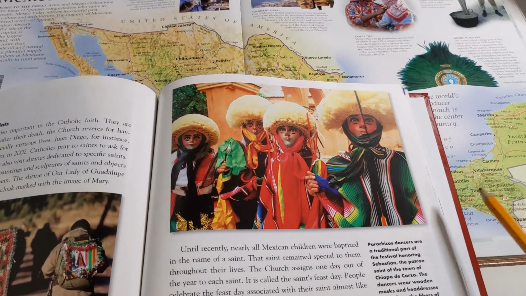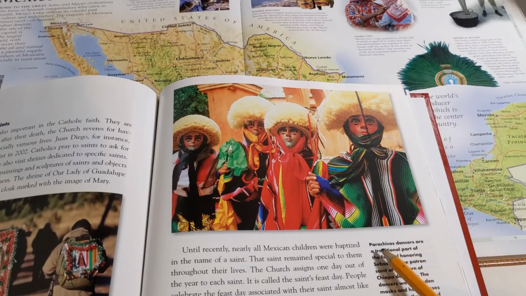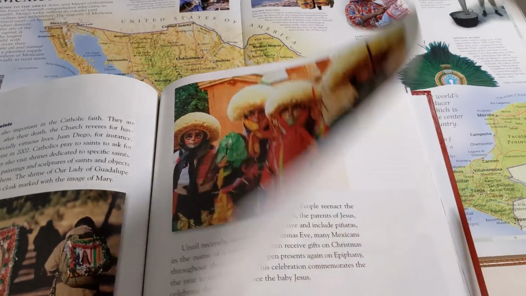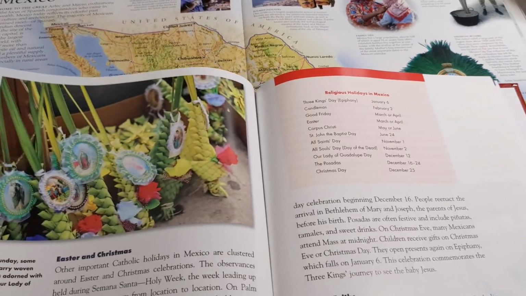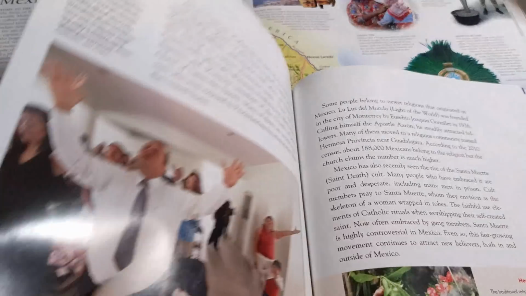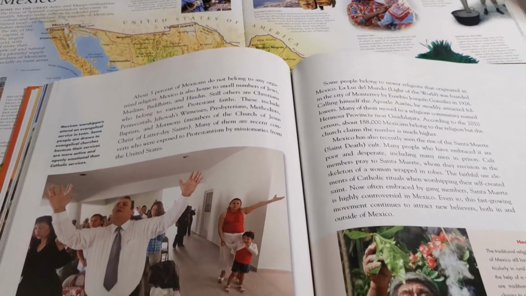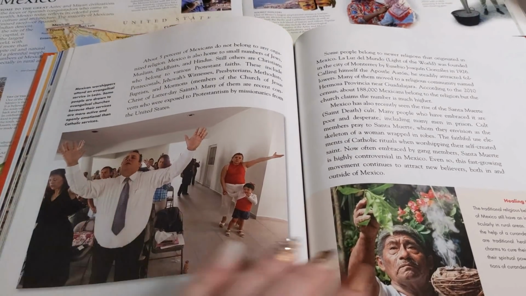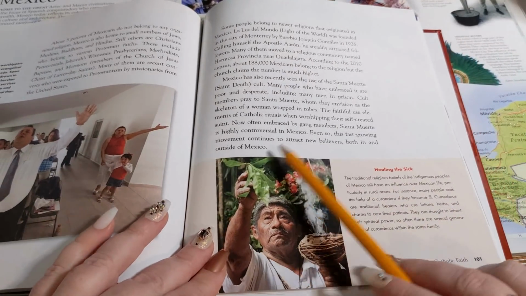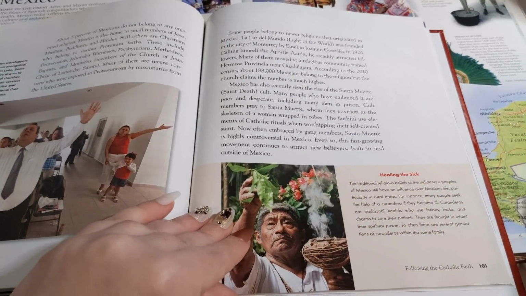And here are some dancers for a festival, Parachicos. Really beautiful masks there. And this is obviously for Palm Sunday. You can see the palm fronds there. And this guy's having a good worship time at church. And here is a traditional healer doing his own thing.